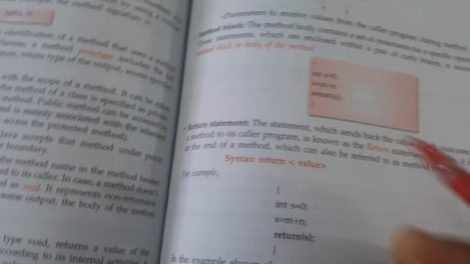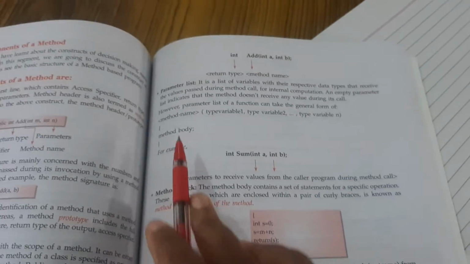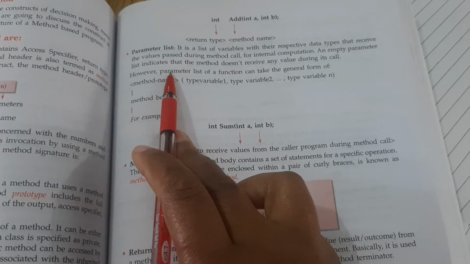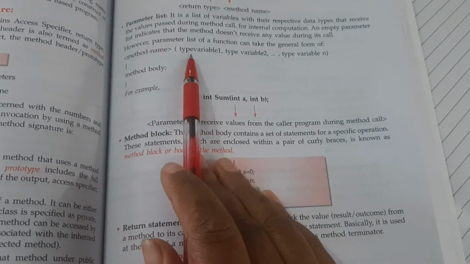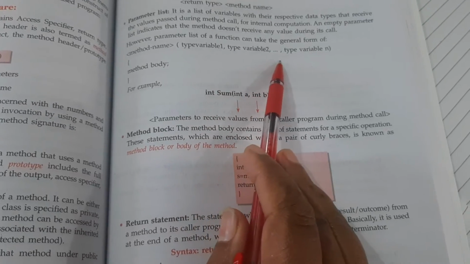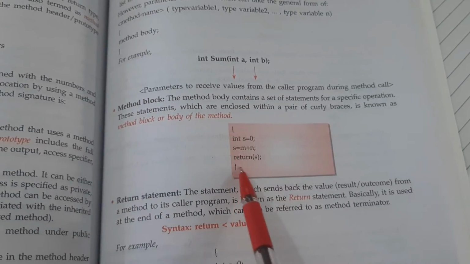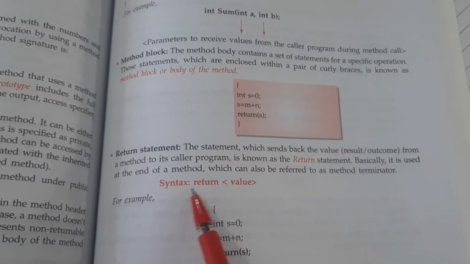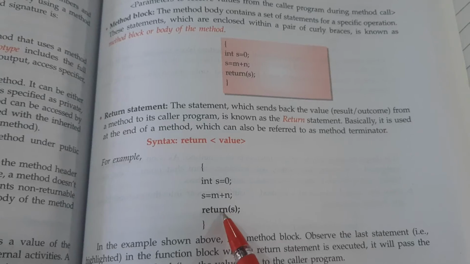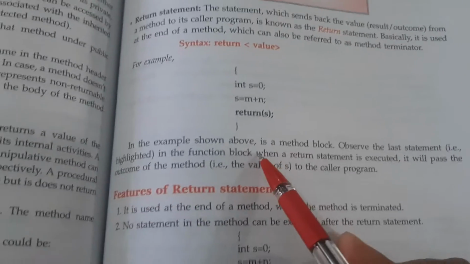So these are the components we are learning about. The example is given very clearly here in the book, so you can just see the examples and go through them. Within the bracket, if you are declaring the variables, this is called the parameter list. All this part, the calculation part, is called the method block. And if you are returning a value, here we are returning the value of s, this is the return type. So these are the components.